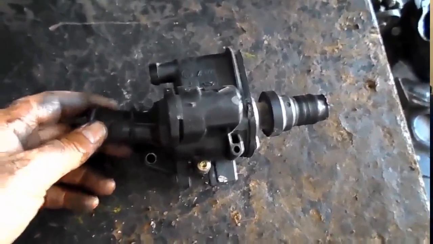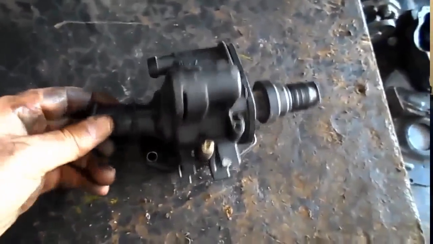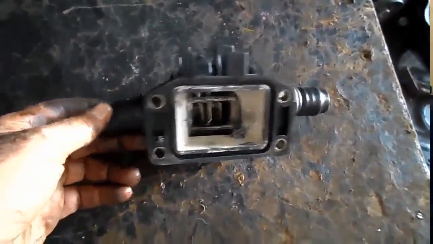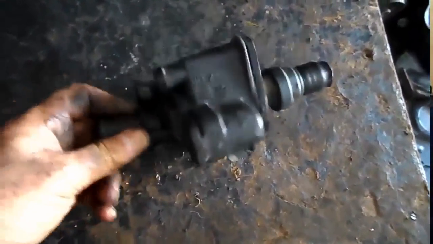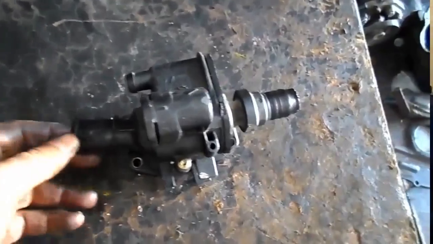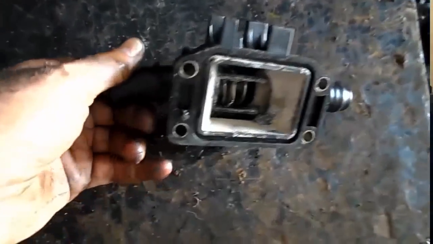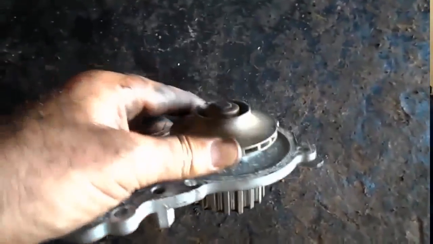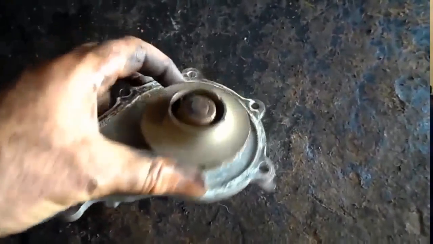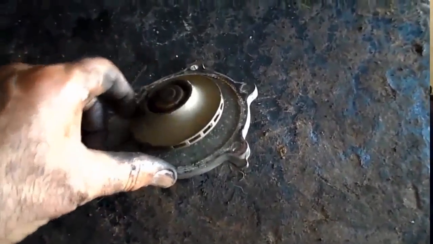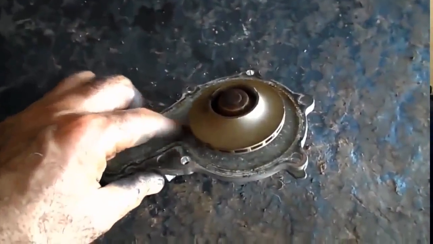For example, the human body temperature is 37 degrees and it is regulated by the different parts of the body. It's the same thing with the engine. This is the water pump. With this turbine, it turns the water to get into the water system, into the engine. In and out, you see, this is the water pump.